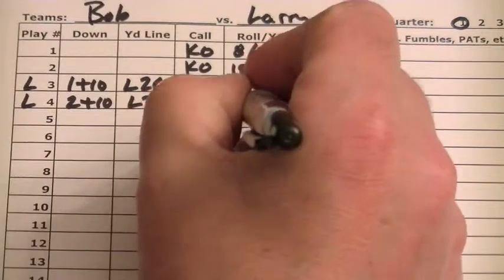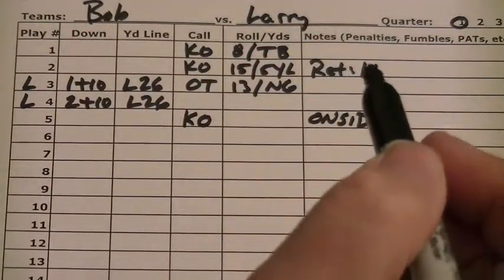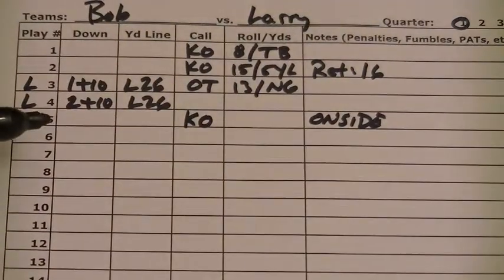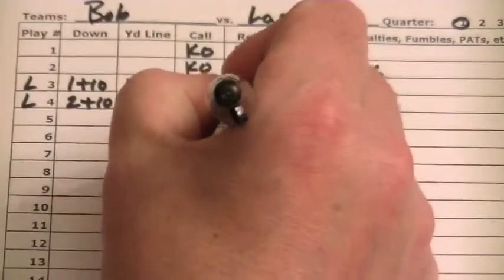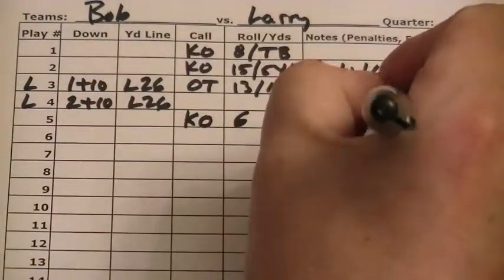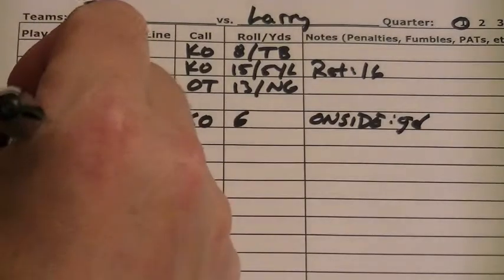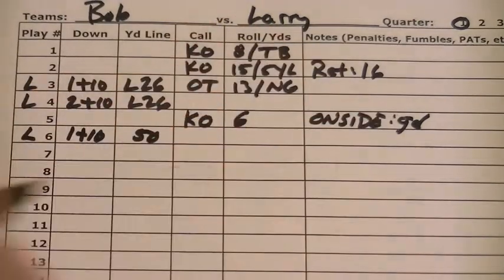So let's say that if they rolled a 1, then the onside kick would be no good. And let's say Larry was the one that tried the onside kick. Bob would then take over. If the kick is good, so let's say Larry does it and he rolls a 6, then the onside kick is good and Larry retains possession. It would be 1st and 10 on the 50-yard line.